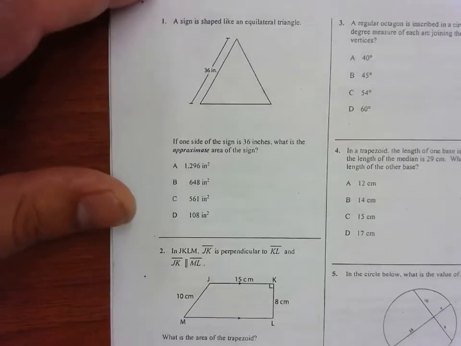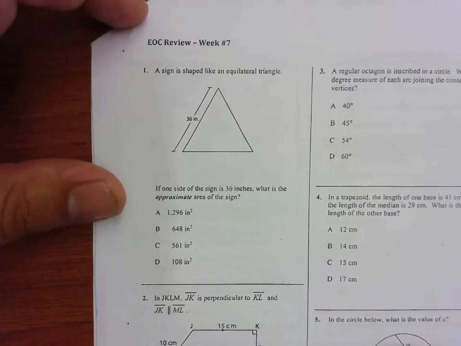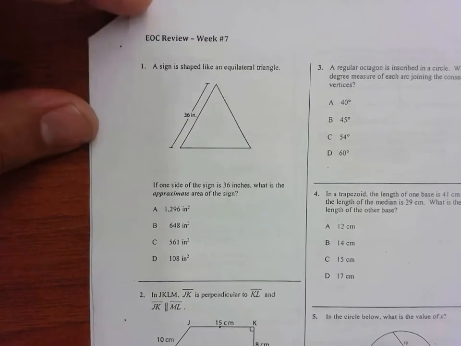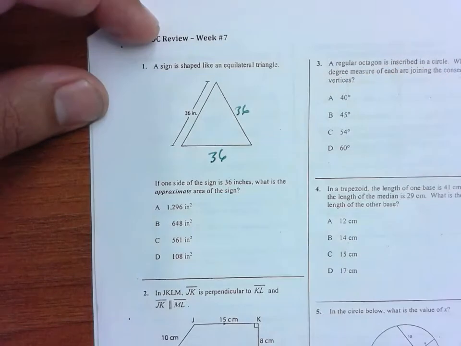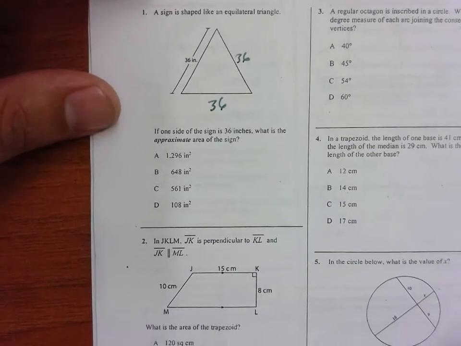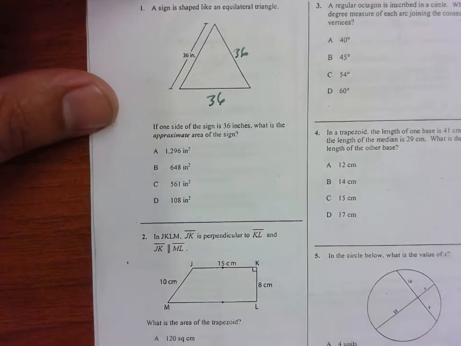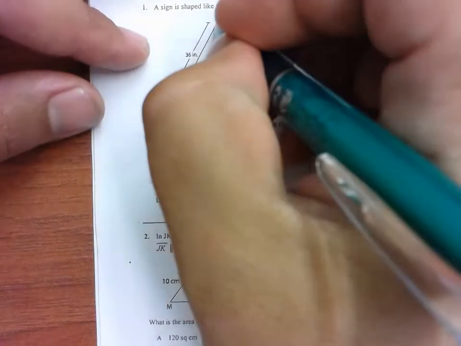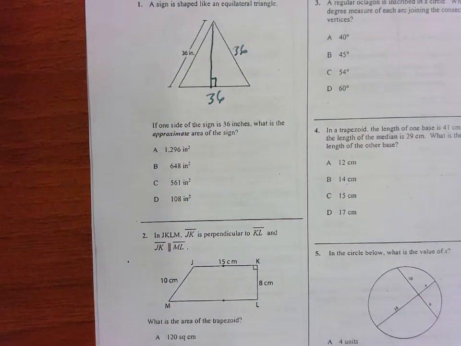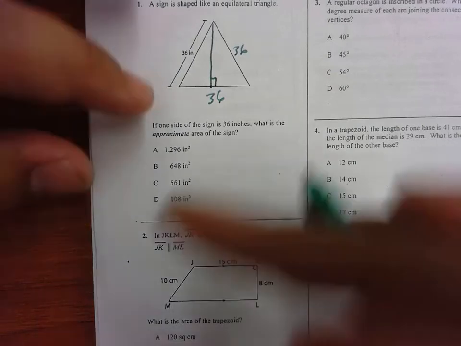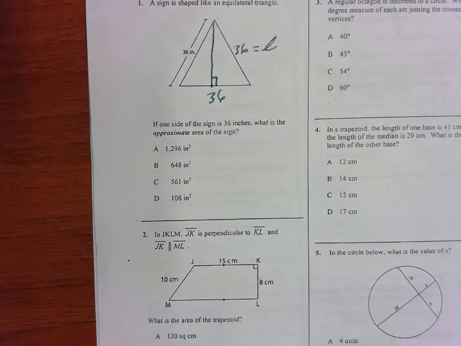Week 7. All right, so we have an equilateral triangle. Awesome. That means all of these sides are 36. If one side of the triangle is 36, what is the approximate area? Base times perpendicular height. Because this is called your slant height, so you can't say height.